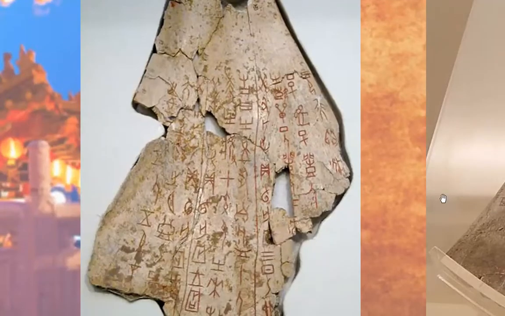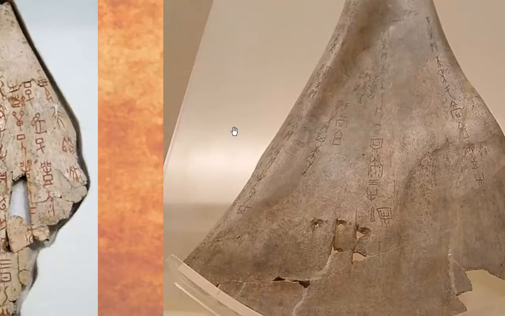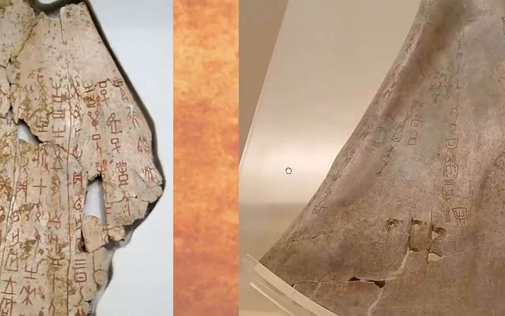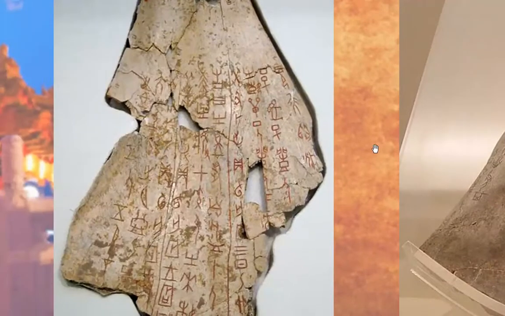These are a lot like the Rosetta Stone that was found in ancient Egypt, which allowed us to read hieroglyphics, except where there's only one Rosetta Stone, there are thousands and thousands and thousands of oracle bones.